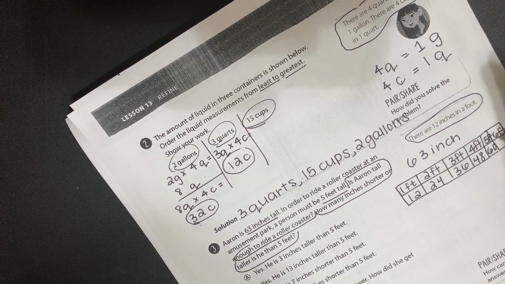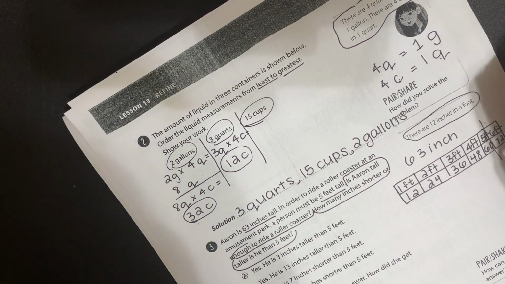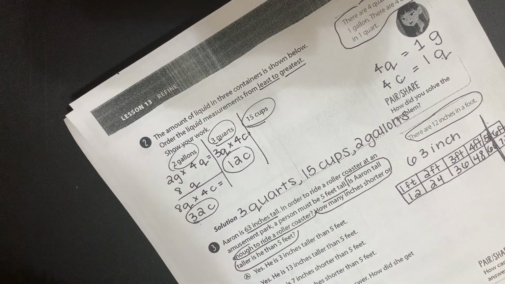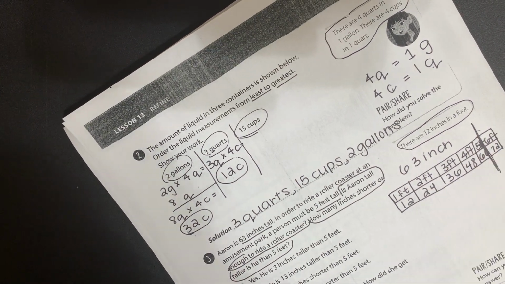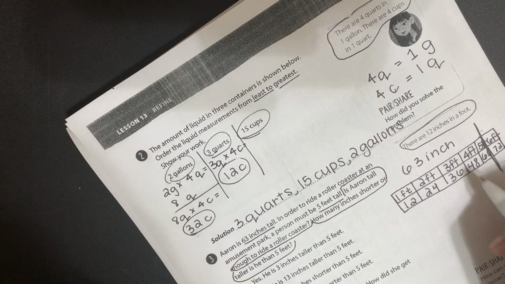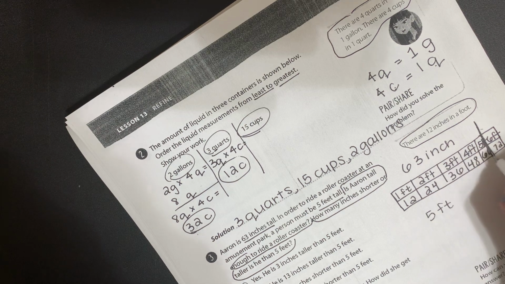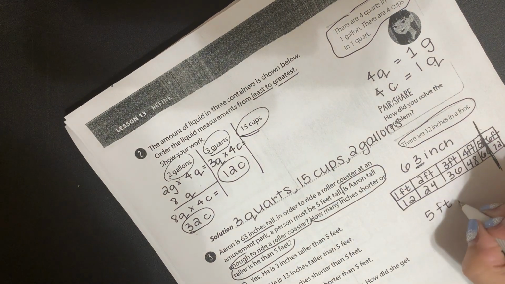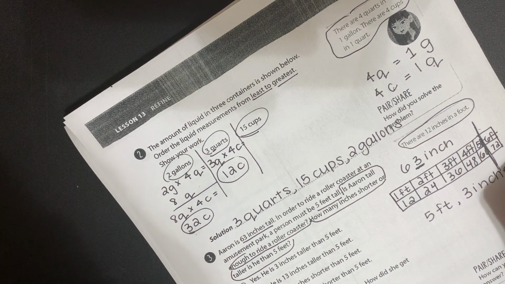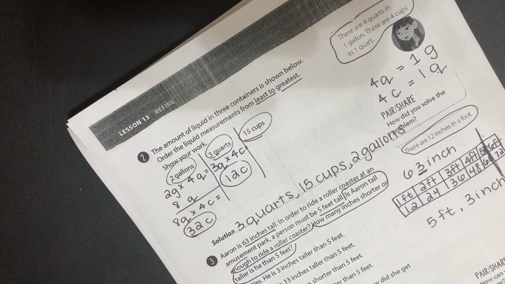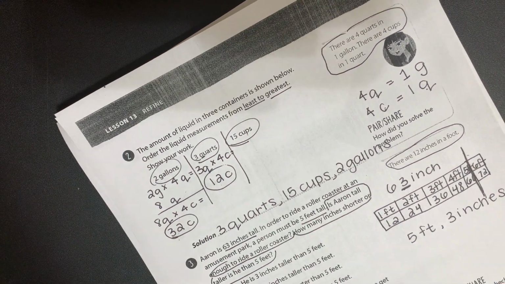Now, 60 plus 12 is 72, so we know we're stopping somewhere here, right? Because at 5 feet is 60 inches, and we know that because 12 times 5 is 60. So that means he is 5 feet, but then because he's 63, he is 5 feet and 3 inches tall. So he has a little bit left over. He's not 6 feet, but he's a little bit over 5 feet. So he's 5 feet, 3 inches.